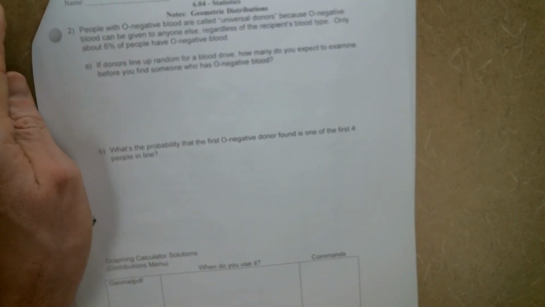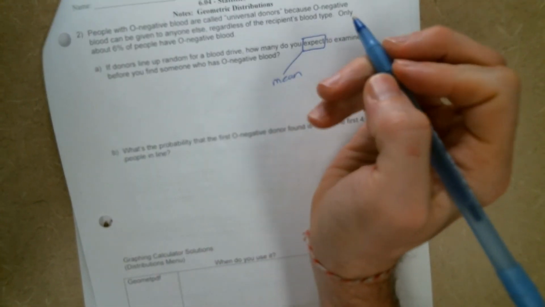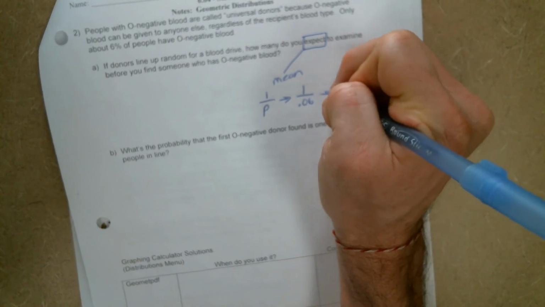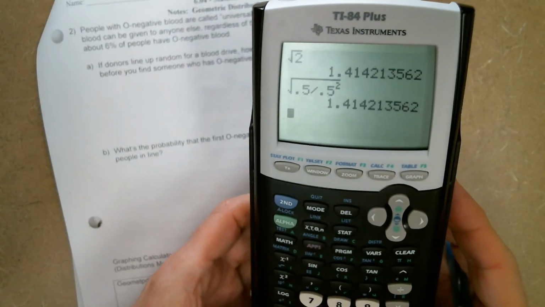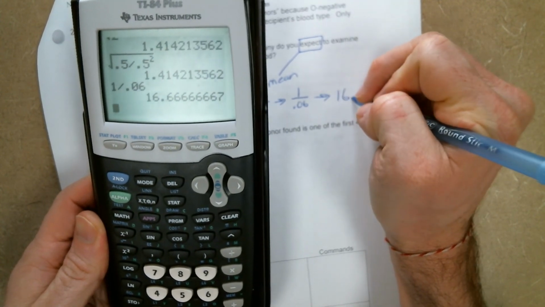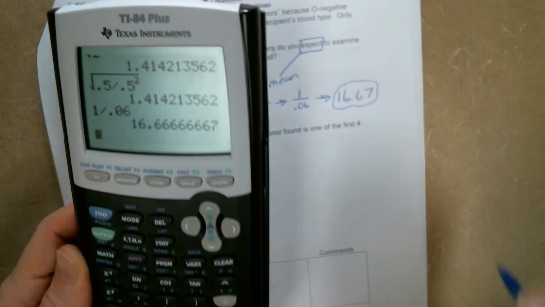All right, last page here. People with O negative blood are called universal donors because O negative blood can be given to anyone else regardless of the recipient's blood type. Only about 6% of people have O negative blood. If donors line up at random for a blood drive, how many do you expect to examine before you find someone that has O negative blood? All right, so again, expect is mean. So we would just be doing 1 over p, or 1 over 6%. 1 divided by 6% is 16.67. All right, so we'd have to roughly talk to about 17 people before we found one with O negative blood.